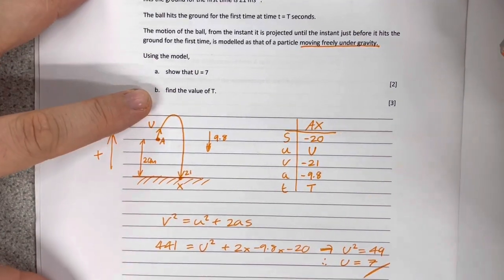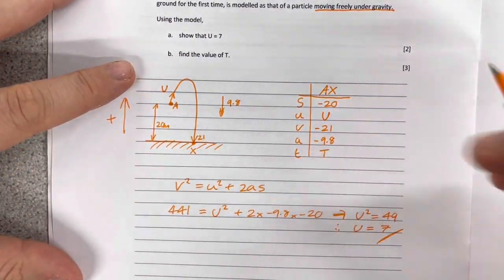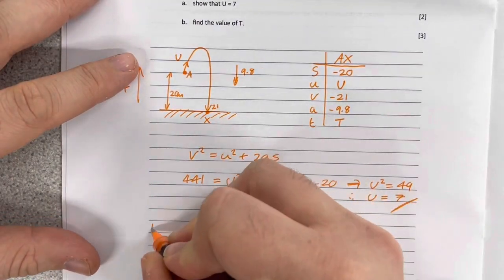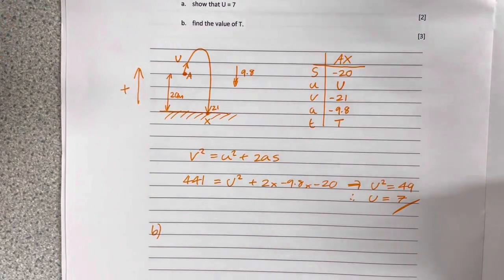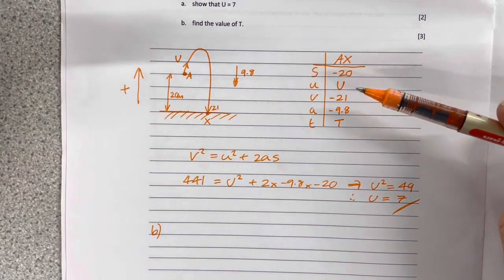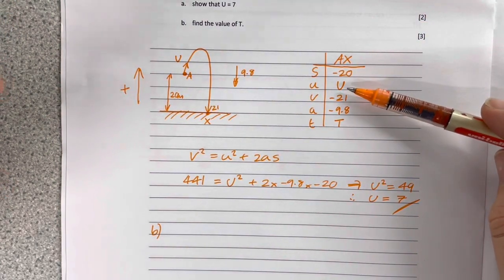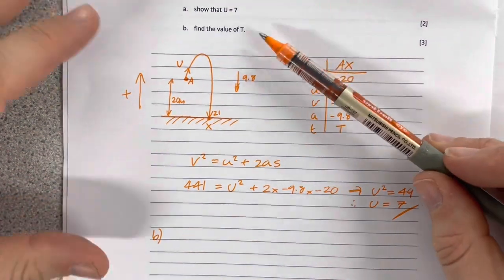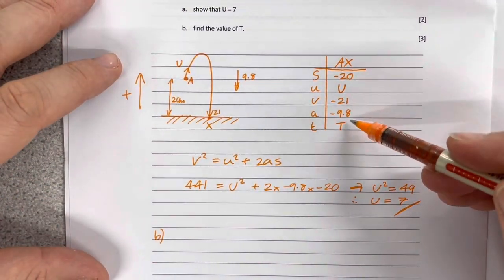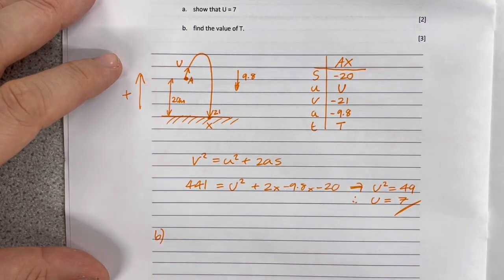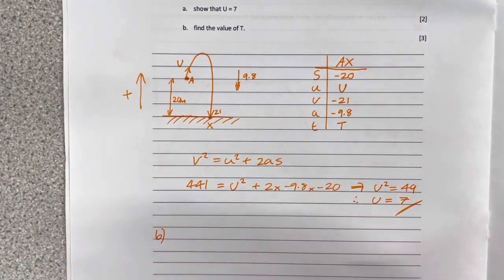Part B, find the value of T. So again, the Suvat table still stands, but I just want to find the value of T. You can use any Suvat equation here. I'd recommend perhaps one that doesn't contain a U, but in this case, it doesn't actually matter because you're even told that U is 7. So you're given all 4 of those, so it doesn't matter what Suvat equation you use.